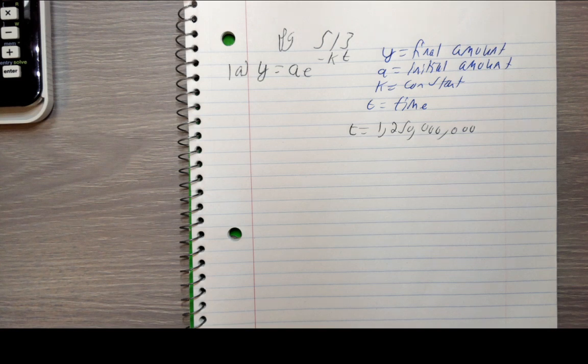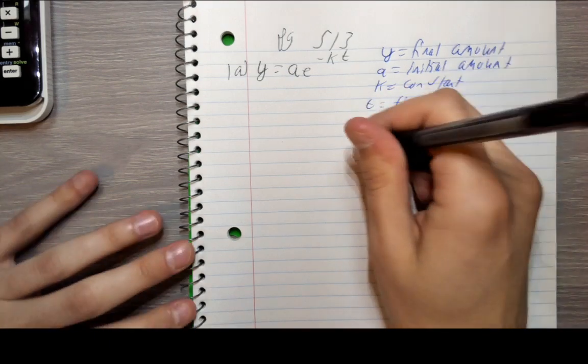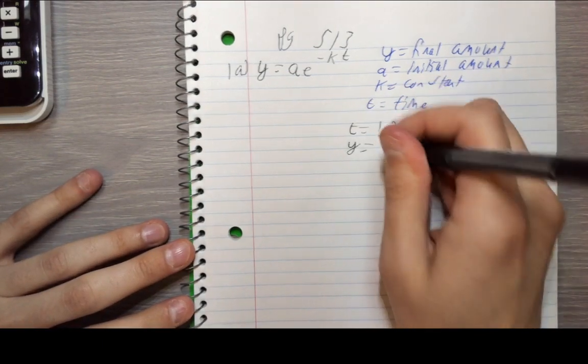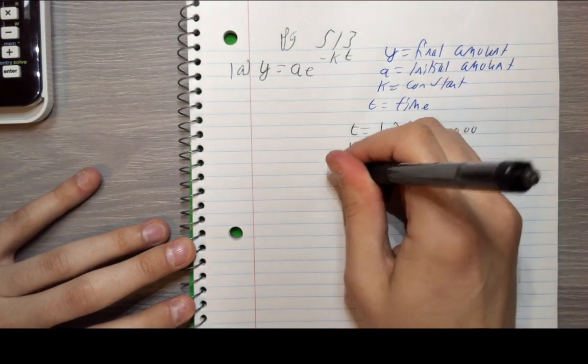That's our time, which is insane, right? My final amount, y, is equal to 1/2. And my initial amount is equal to 1.